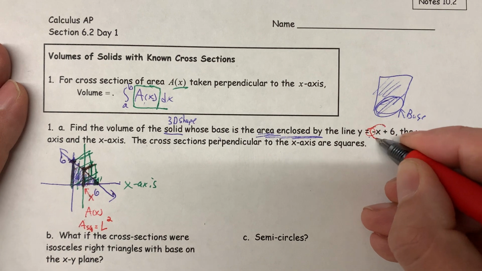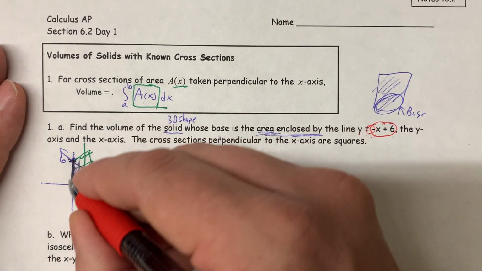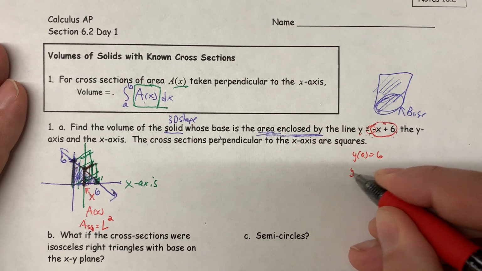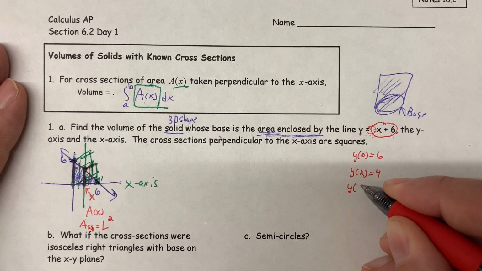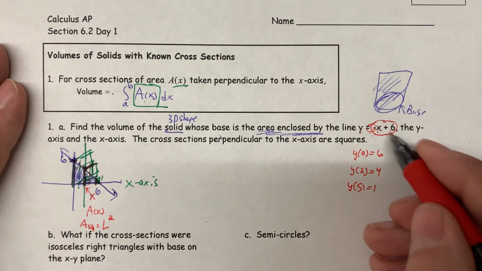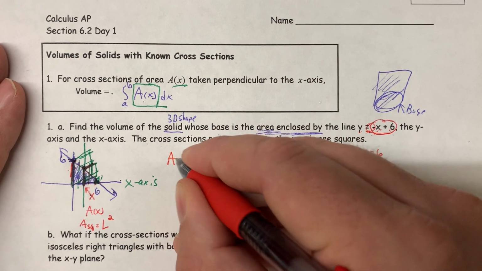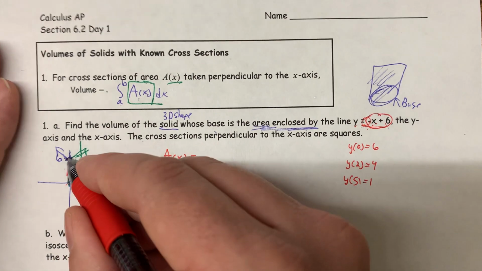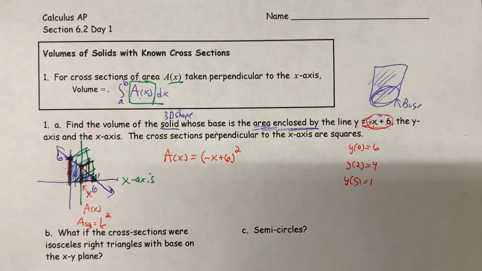And that's literally what this formula says. This formula tells you what the y value is at each x. When x is 0, y of 0 equals 6, because -0 plus 6 is 6. The y value when x is 2, -2 plus 6 will be 4. The y value when x is 5 will be 1, because -5 plus 6 is 1. This is a formula for the height of these rectangles. And so the area at each x will be the length squared, and the length is -x plus 6 times itself, -x plus 6 squared.